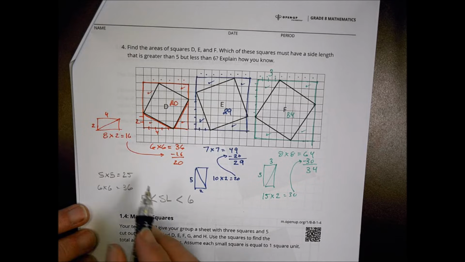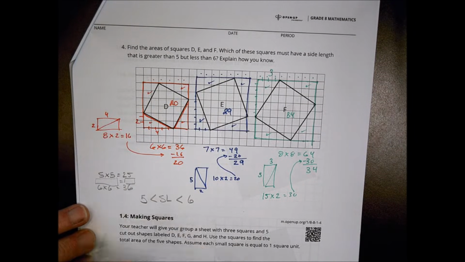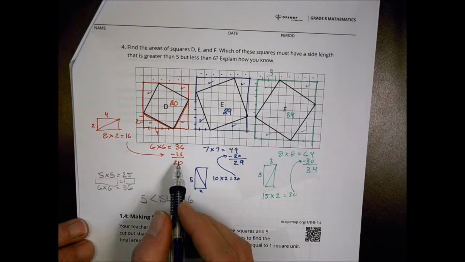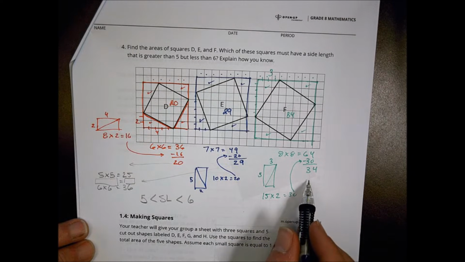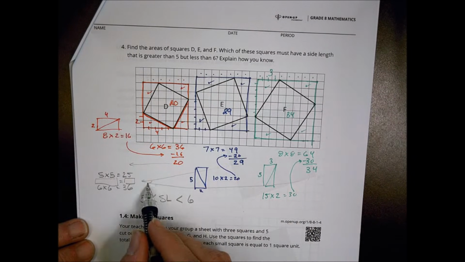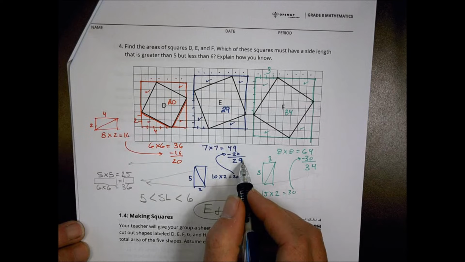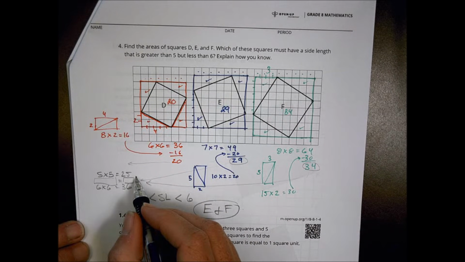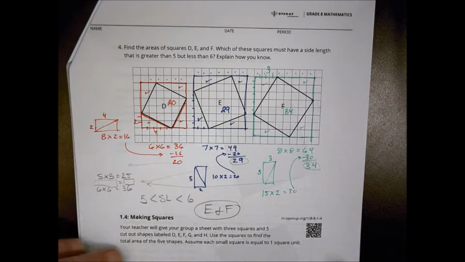So we're looking for a side length that comes between these two values, which means it'll have an area that's also between those values. So 20 is too little, 29 goes in the middle, and 34 also goes in the middle. So which ones could have side lengths that are greater than 5 but less than 6? We would actually say E and F would both work because their areas are 29 and 34, which fall between 25 and 36 right there. All right, so that's the lesson for today.